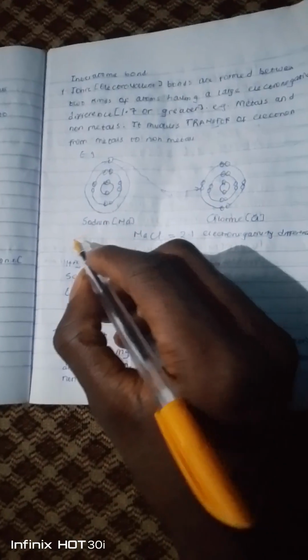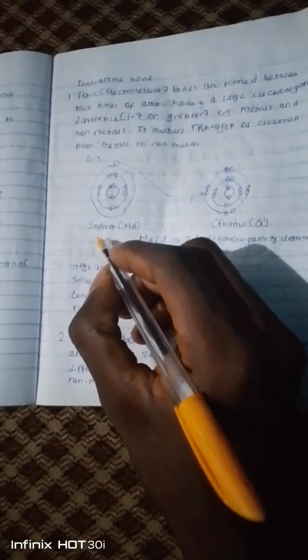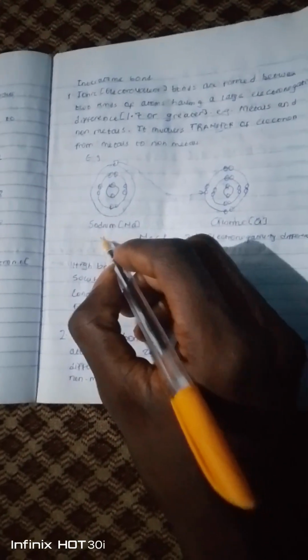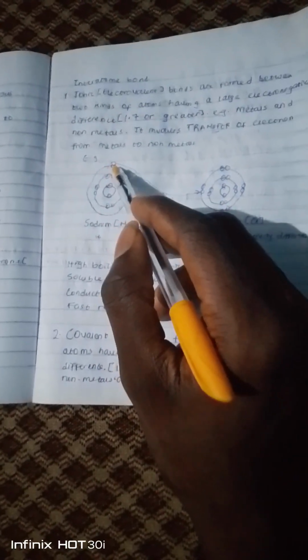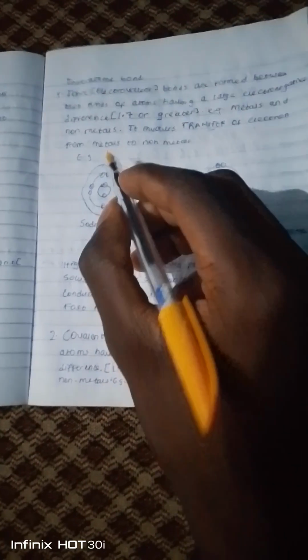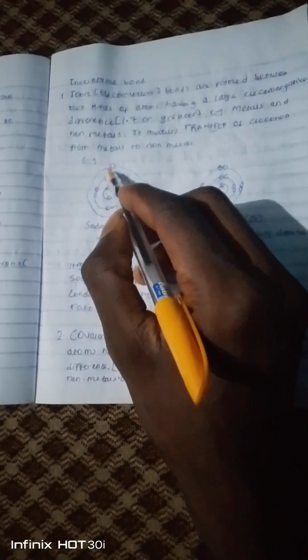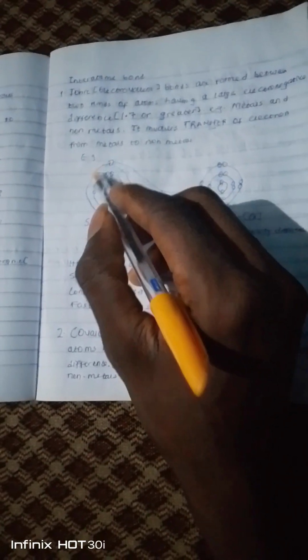I'm telling you again that the atomic number is the number of electrons, right? So the atomic number of sodium is 11. That's why we have 11 electrons. This is for sodium. So sodium has 1 valence electron. I say valence electron is the electron in the most outer shell.